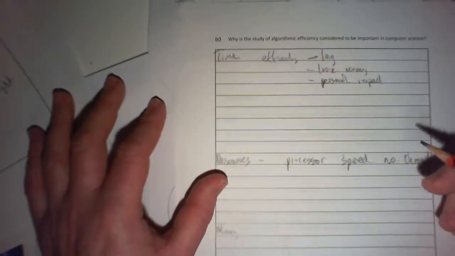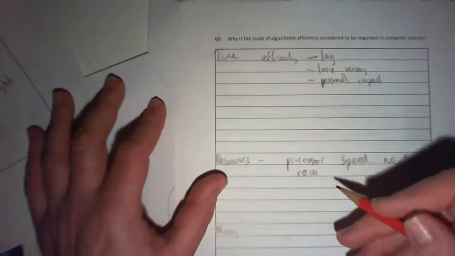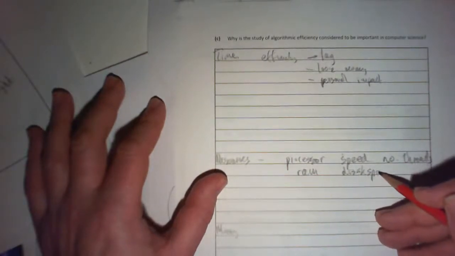The resources, I suppose that's another key one. Processor speed, number of threads that are being used, using up RAM, disk space. Depending on it, it means that you're reserving space to do these searches that could be used for doing other tasks. So you're using up resources there.